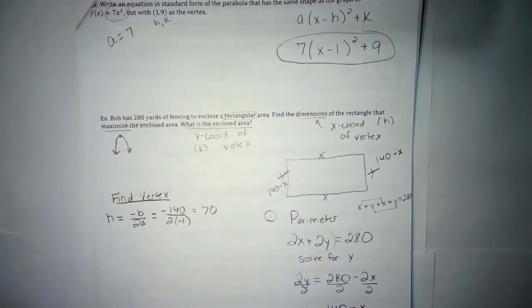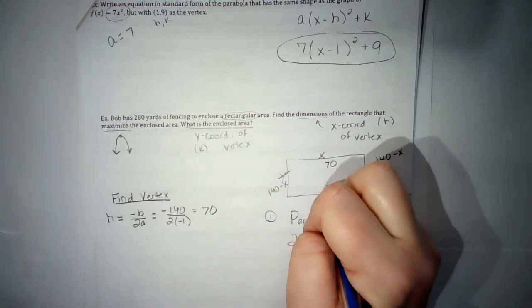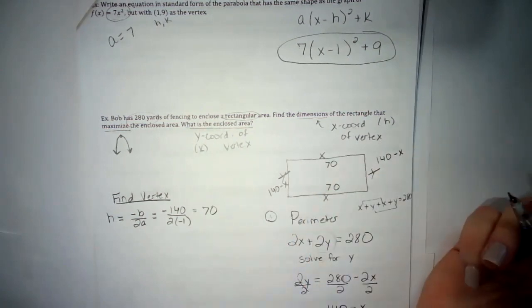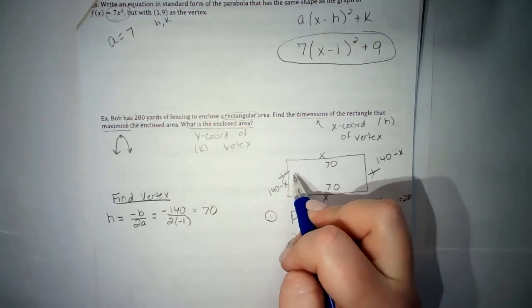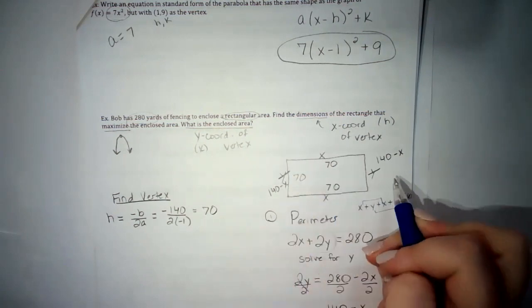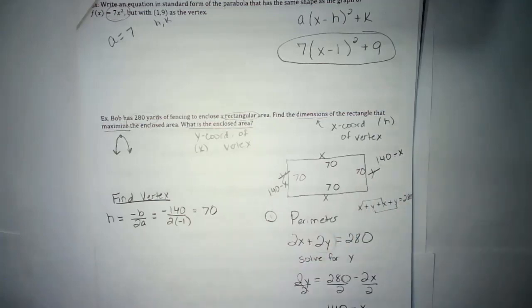All right. Well, that gave us a huge amount of information. We now know every side of the rectangle. So this is going to be 70 yards. This is going to be 70 yards. What's 140 minus 70? 70 yards.